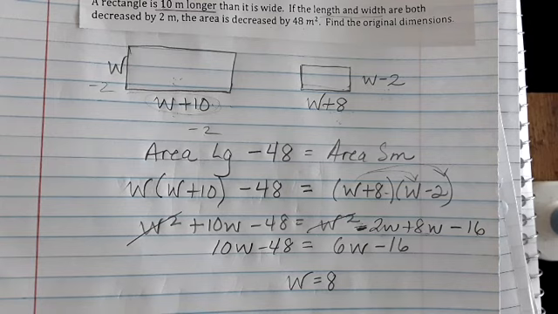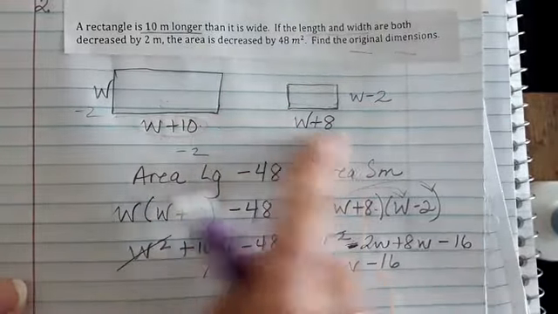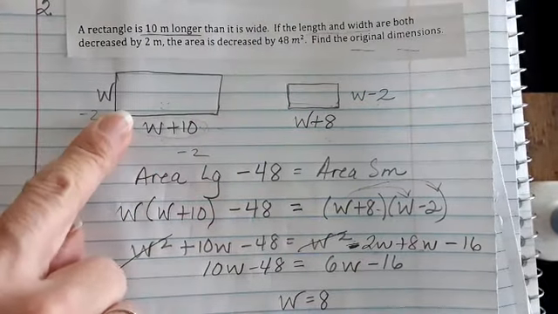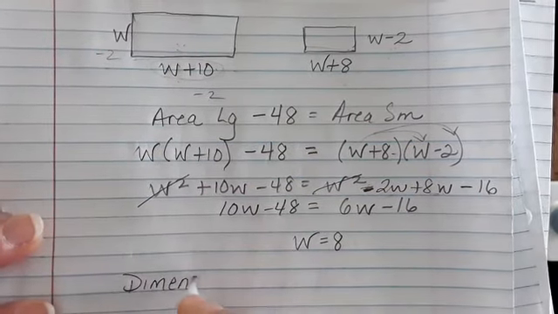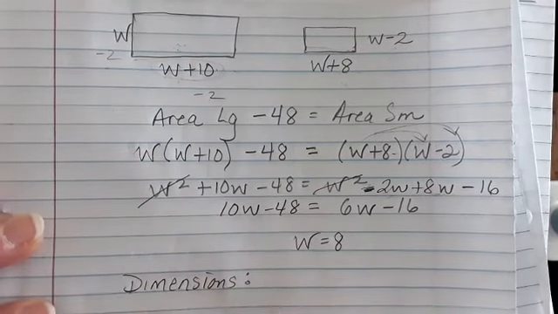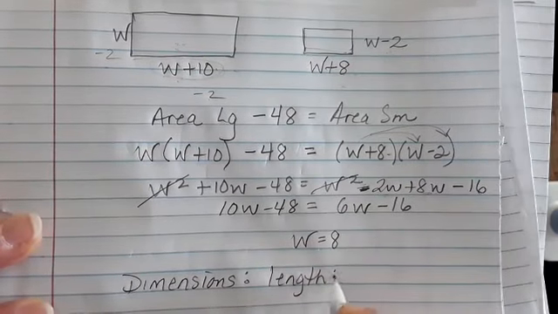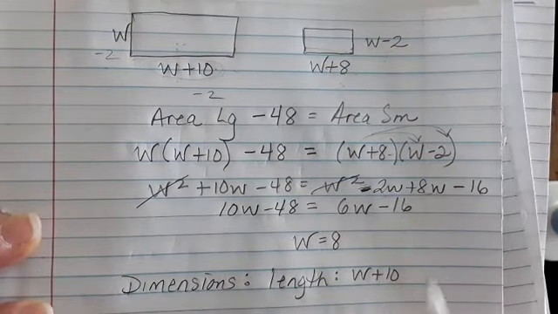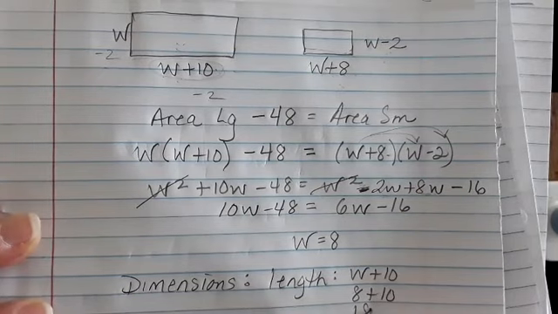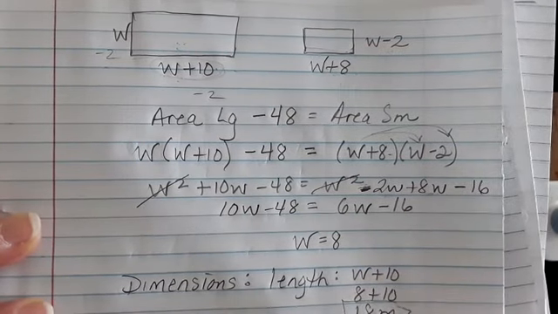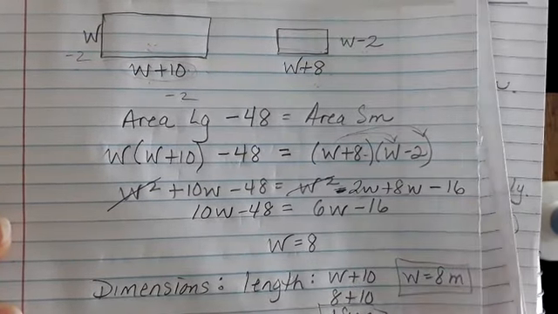What are they asking for, though? Find the original dimensions. Which one was our original? Yeah, the larger one on the left was our original. So our dimensions, okay, the length is the only thing we have to figure out, because that's W plus 10, and now we know that W is an 8. So we get 18 meters for the length. And of course the width is 8 meters, because we're solving right away for W.